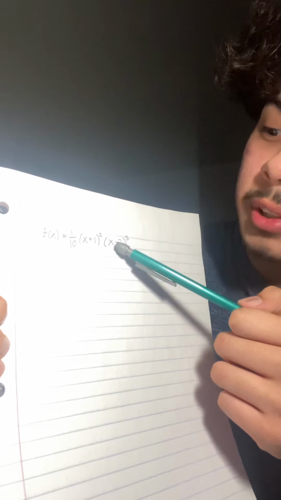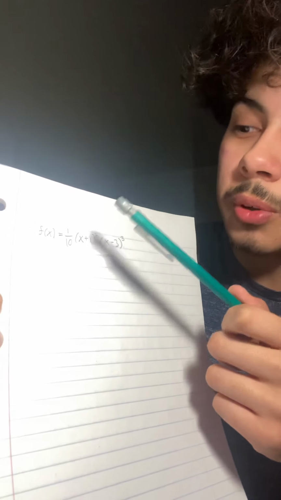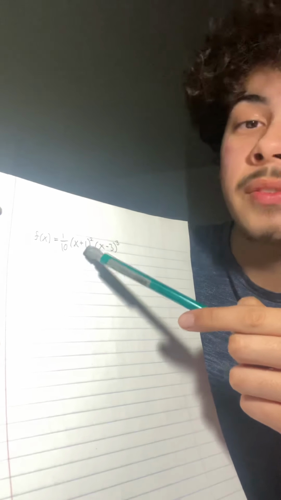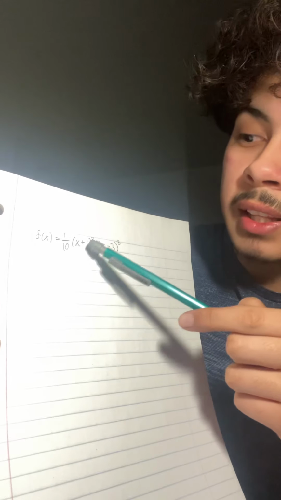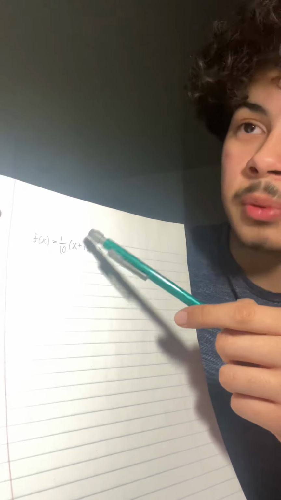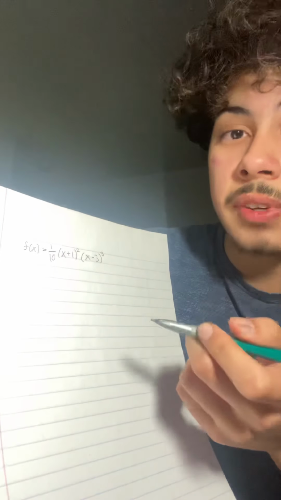And then over here, we see that everything in the parentheses is cubed. So if we take a mental note, we'll know that we'll have x squared, and then that would be multiplied by x cubed. And then when you multiply exponents, you're really just adding them. So you'll be left with x to the 5th. So the leading term would be x to the 5th.